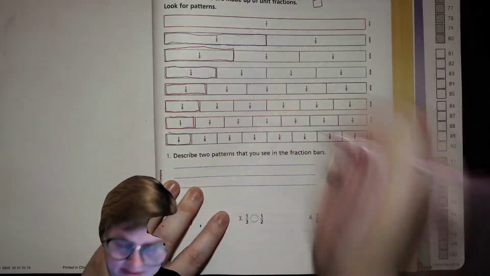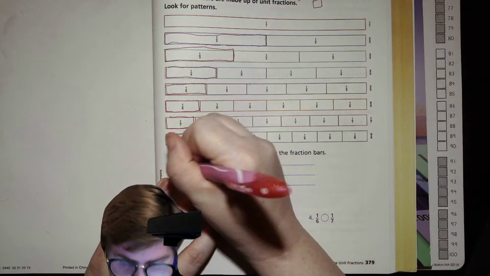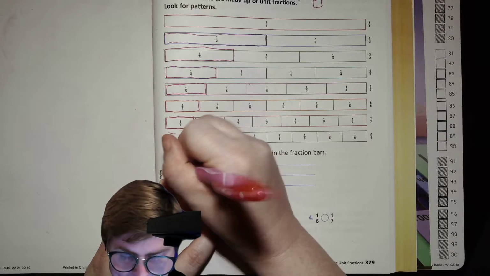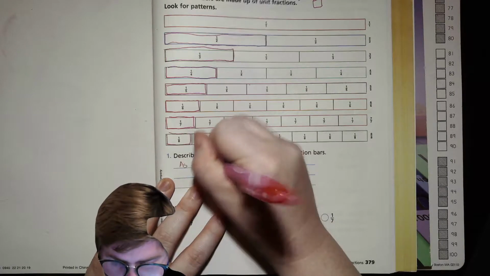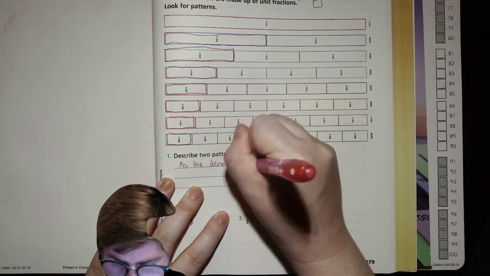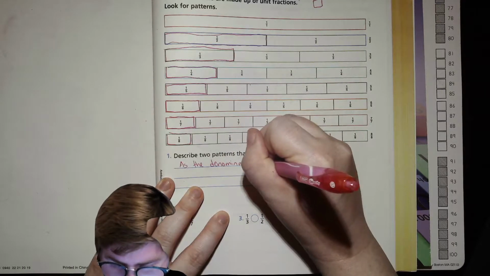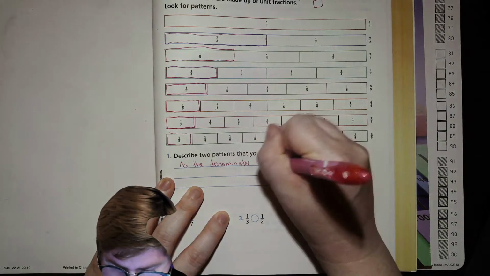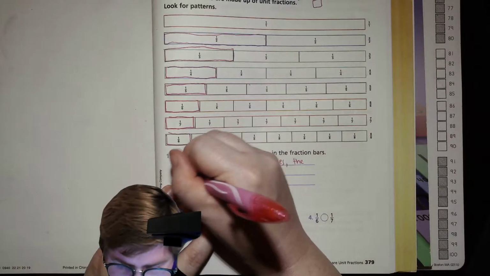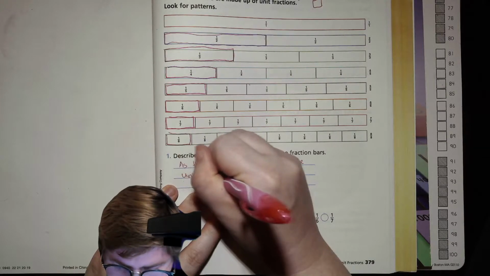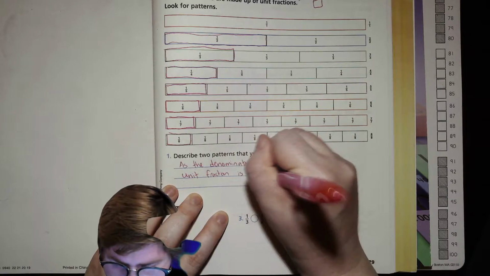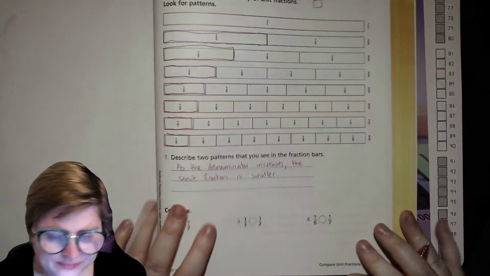So, one pattern I notice is as the denominator increases, the unit fraction is smaller, right?